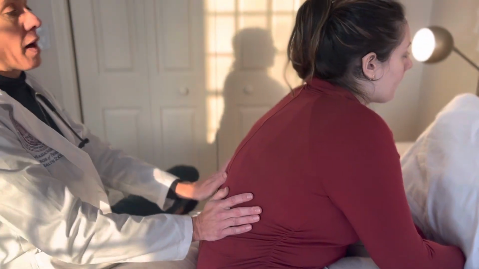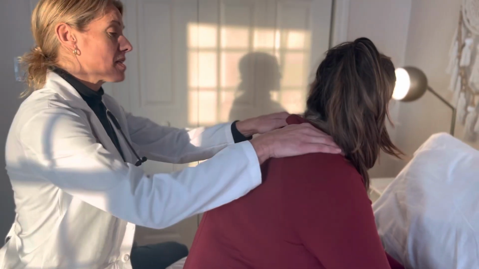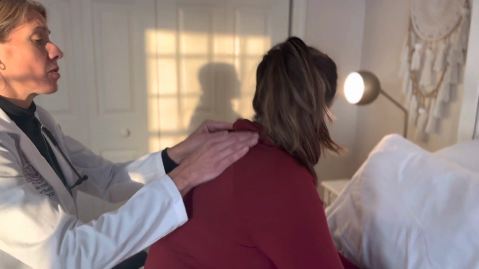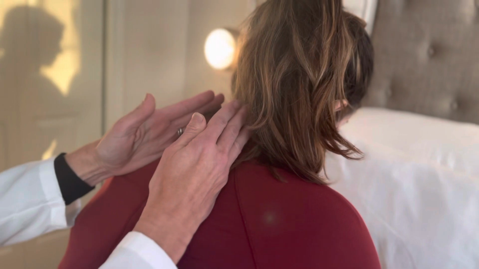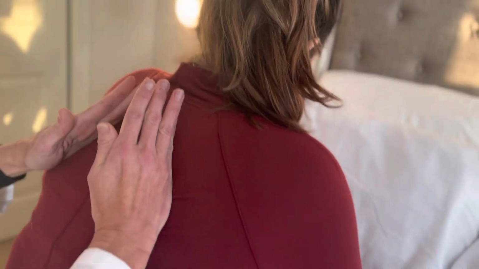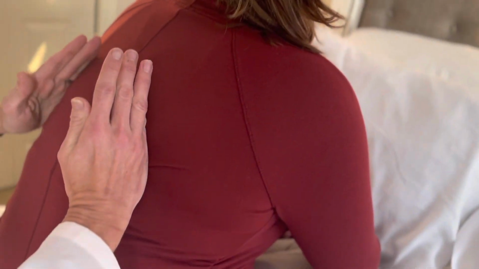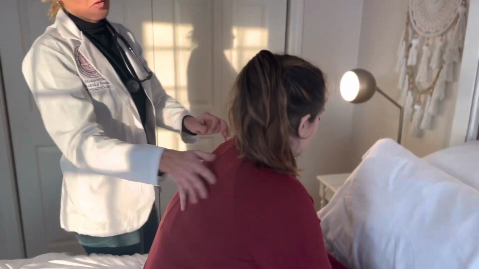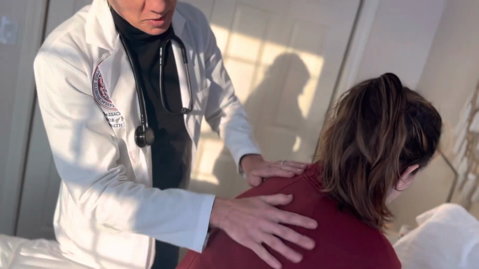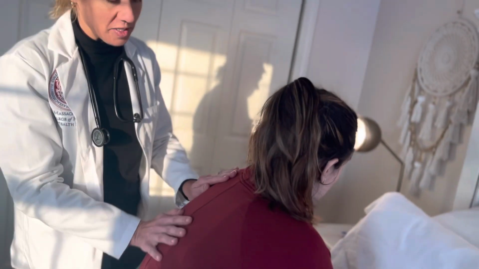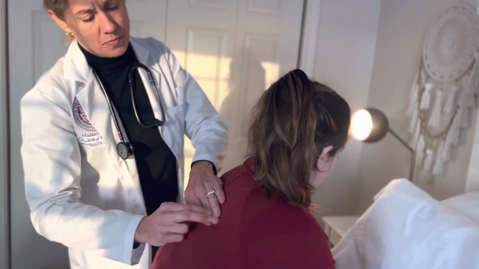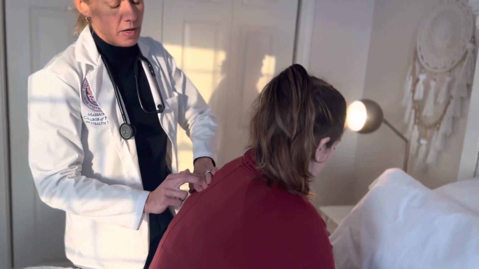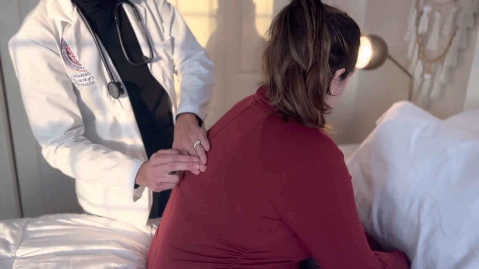I'm also going to palpate for tactile fremitus in her posterior thorax. So with each hand placement, Callie, if you could just say 99. 99. Good. So moving on to percussion, I'm going to percuss the posterior lung fields. And I'm expecting to hear resonance.